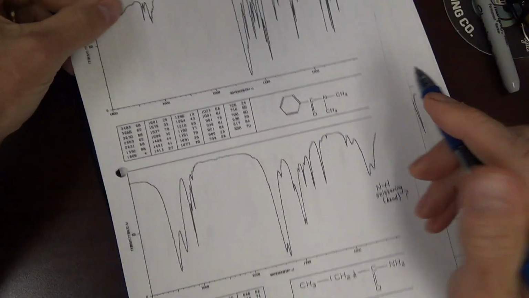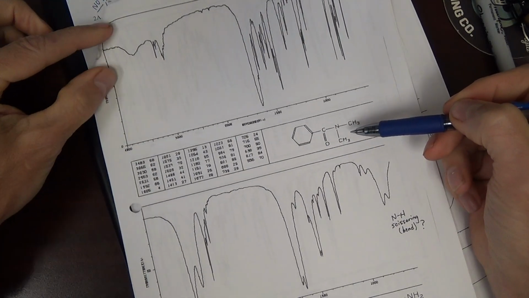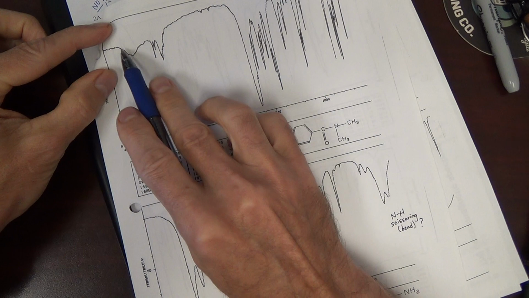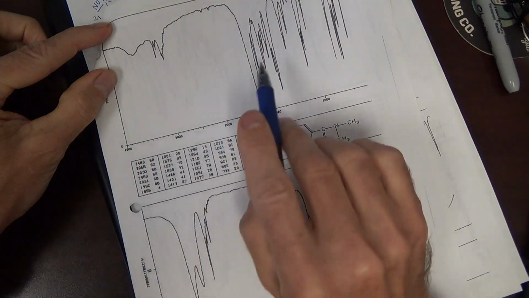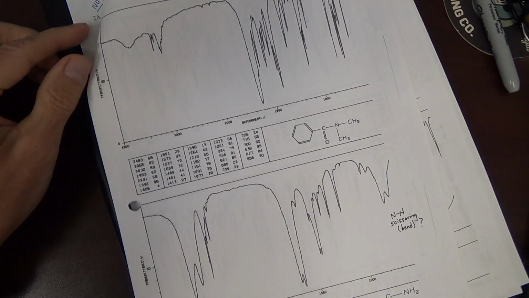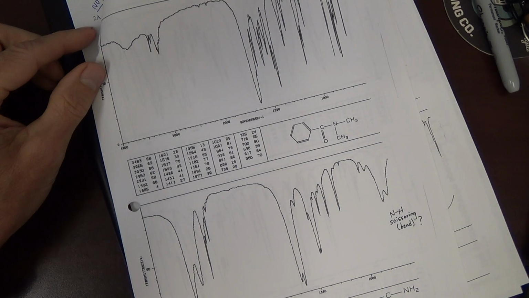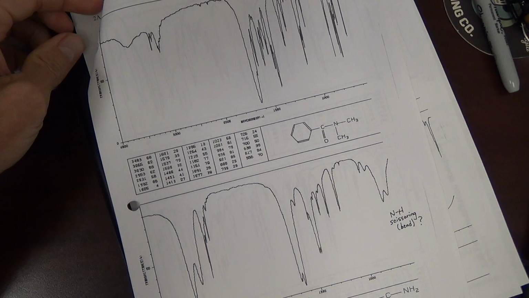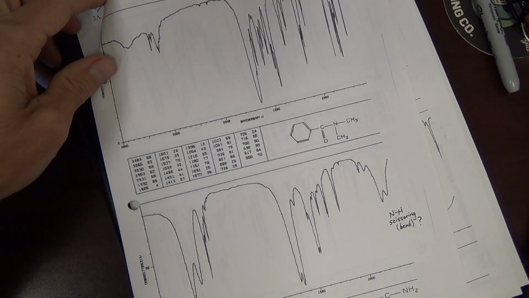All right, tertiary amide, no NH. We expect no peak, but we got this little something here. That could be overtone, but it looks a little broad. It actually could be water. These could be real spectra. Maybe a little moisture.